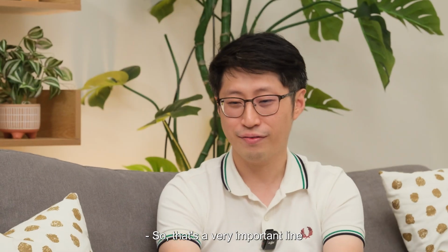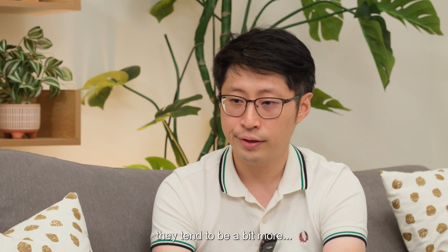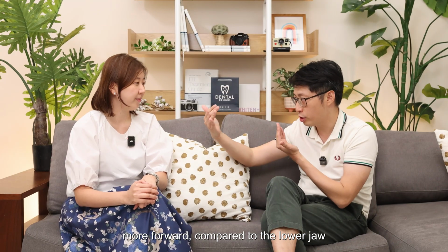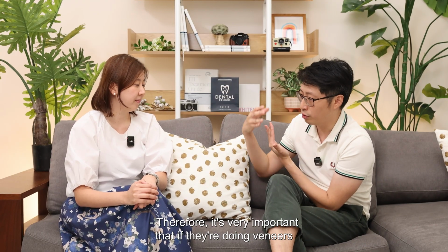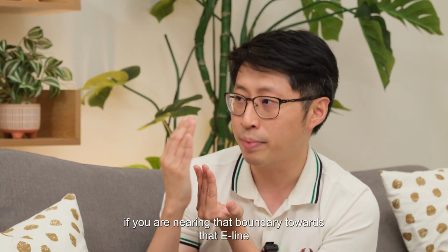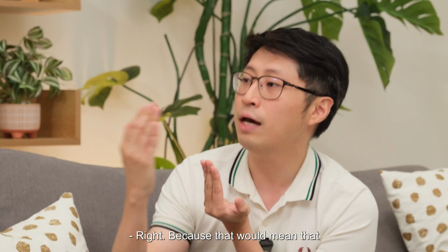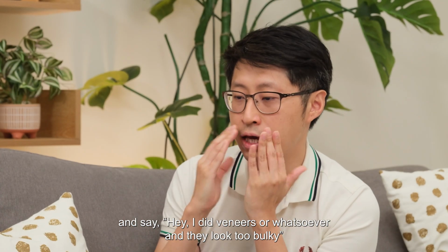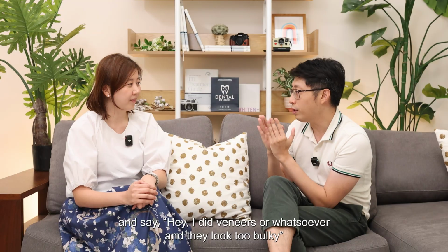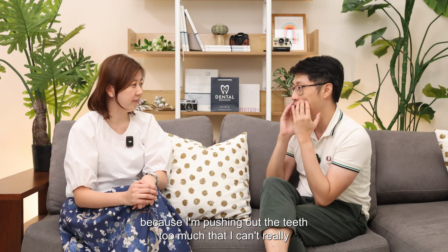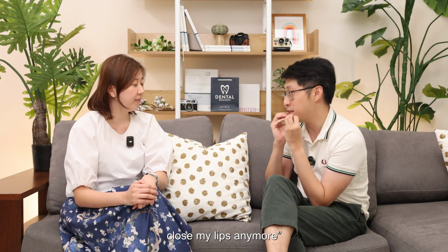That's a very important line, especially with Asian ladies, where the upper jaw tends to be more protrusive, more forward compared to the lower jaw. Therefore, if we're doing veneers or anything cosmetic, we don't want to add more volume if we are nearing the boundary of that E line. Patients always complain to me that they came from another dentist who did veneers, and they look too bulky. They say, I look like a horse, I look like a rabbit, because the teeth are pushed out so much that I can't close my lips anymore. That's one thing.